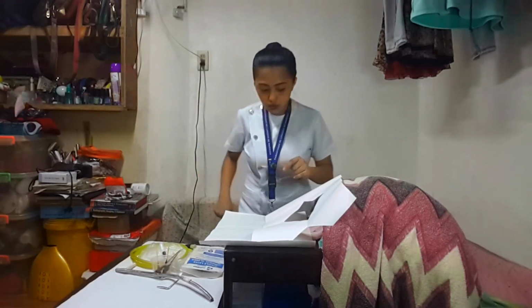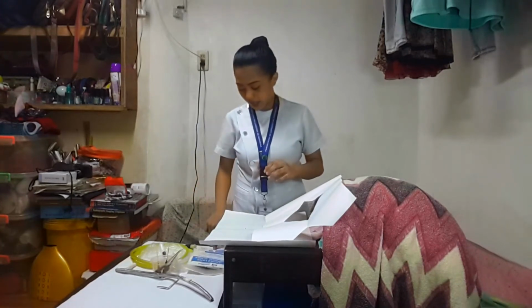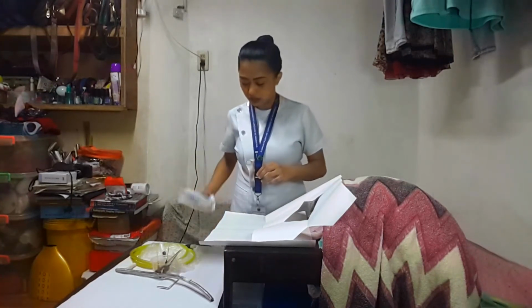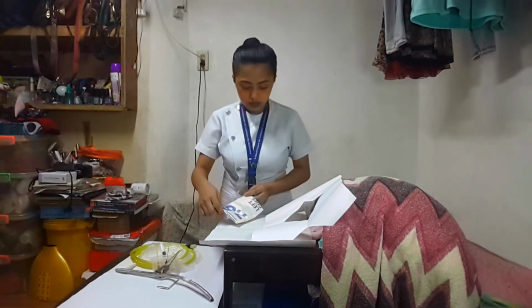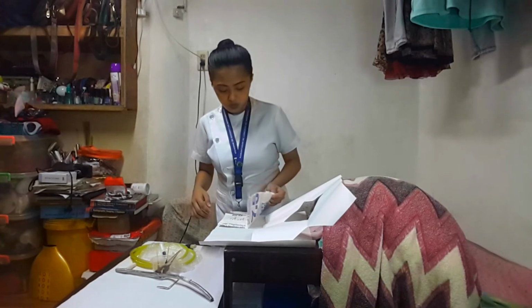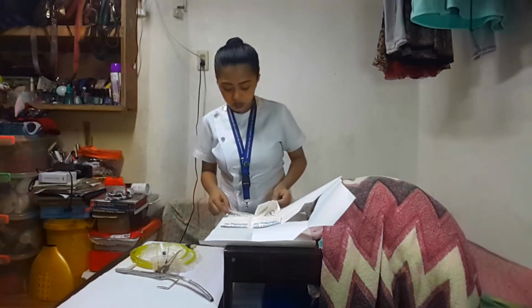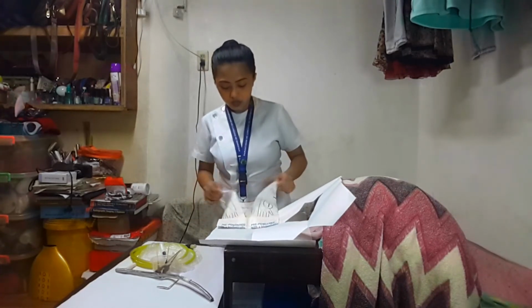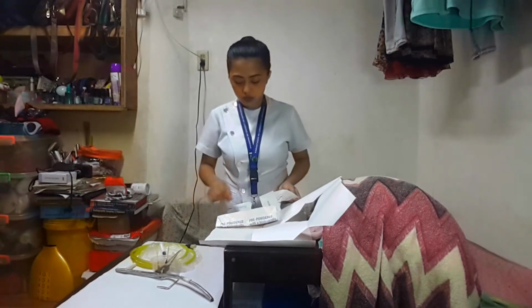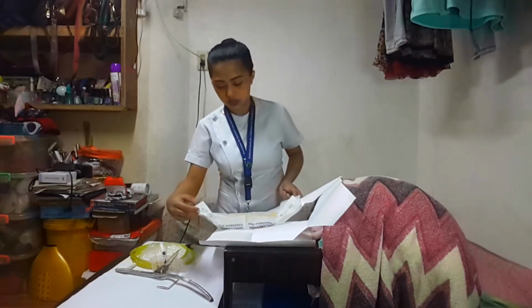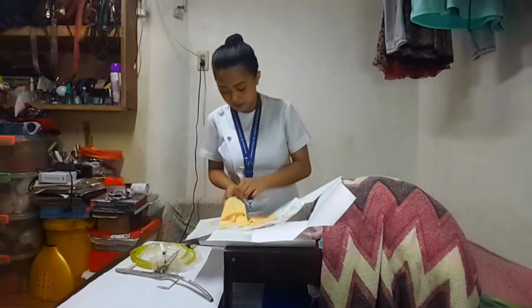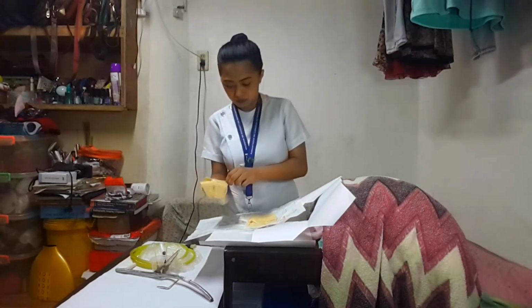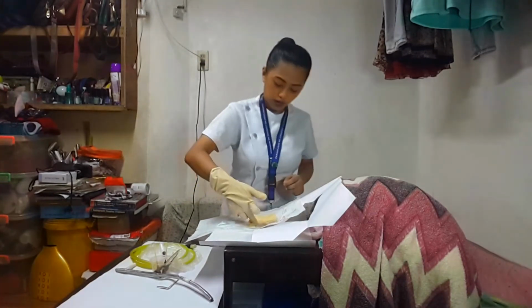Next is we need to wear our sterile gloves. Alright, so here are our sterile gloves. Since our space is not spacious, we need to do it here, but we have to make sure to maintain the sterility.